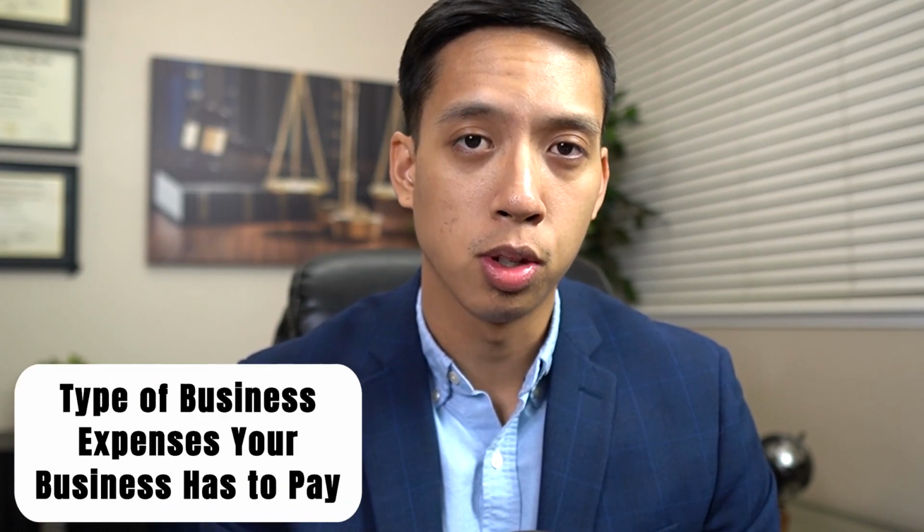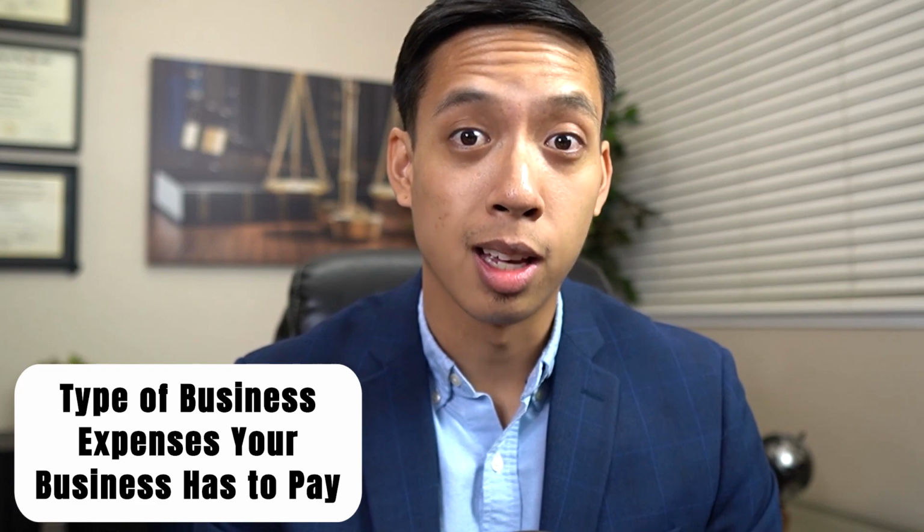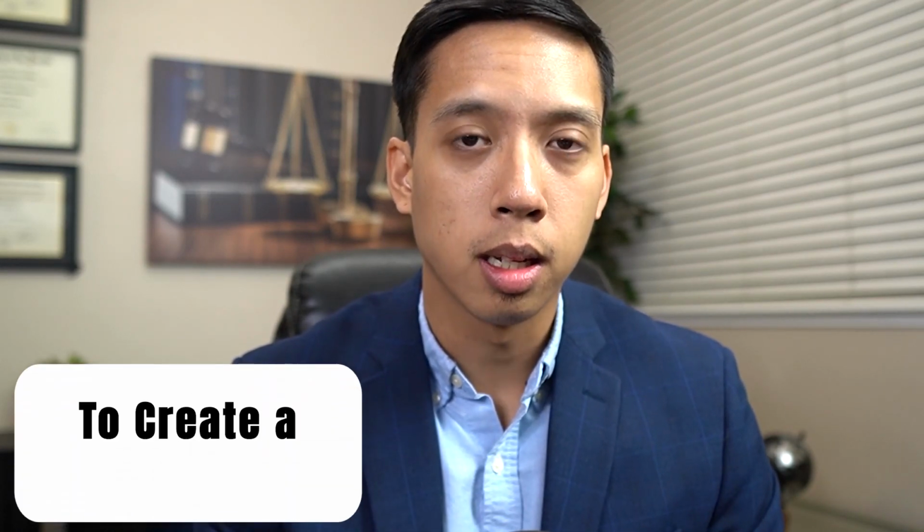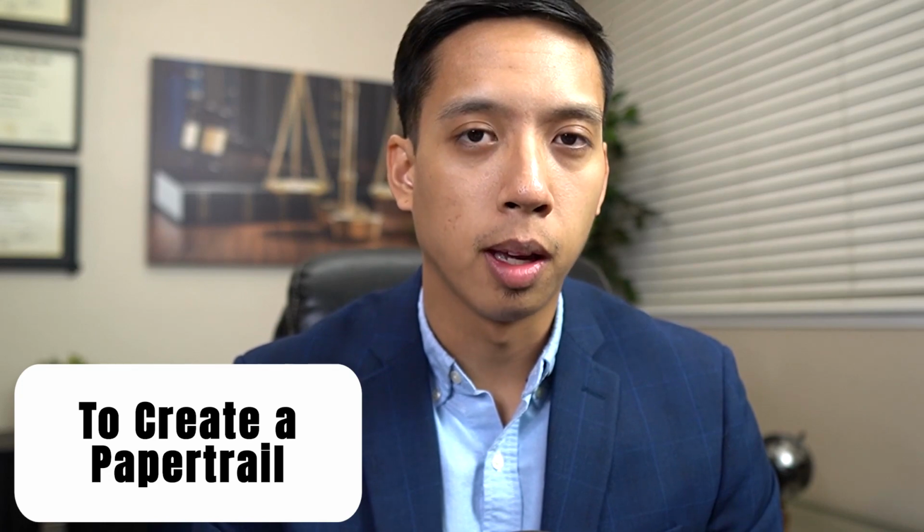And when it comes down to it, having a new US business bank account helps you keep track of the following. One, the type of business expenses that your business has to pay. Two, the amount of revenue your business makes. And three, you're able to create a paper trail in the event you need to show it to some loan officer in order to apply for a loan, etc.